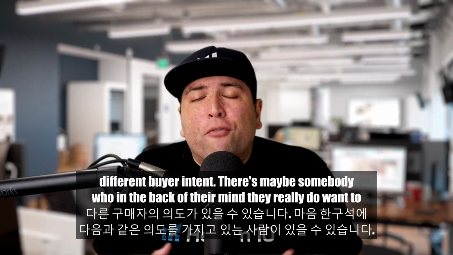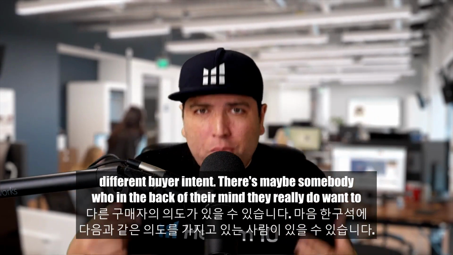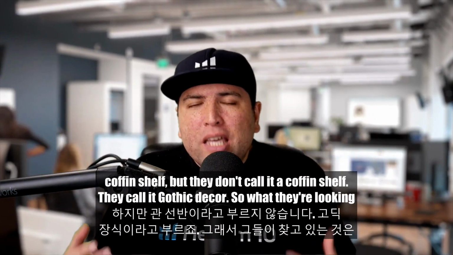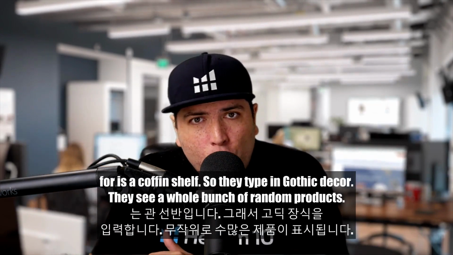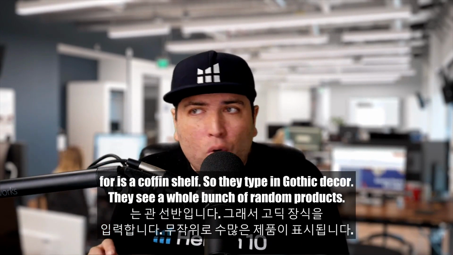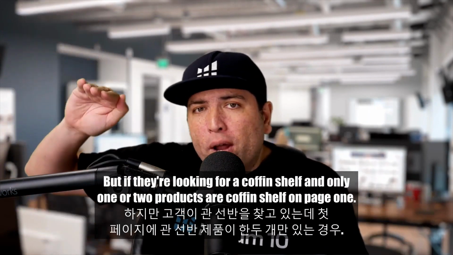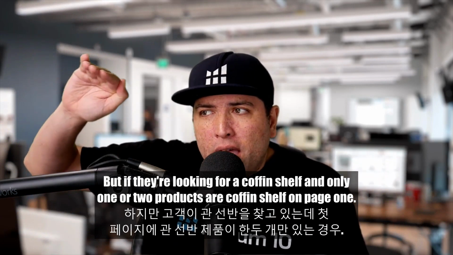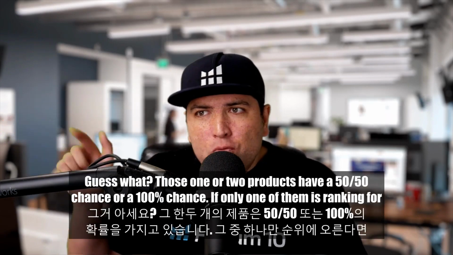that there are people out there who search for a keyword with different buyer intent, right? There's maybe somebody who, in the back of their mind, really does want a coffin shelf, but they don't call it a coffin shelf. They call it Gothic decor. So what they're looking for is a coffin shelf. So they type in Gothic decor, they see a whole bunch of random products, but if they're looking for a coffin shelf and only one or two products are coffin shelves on page one, guess what?